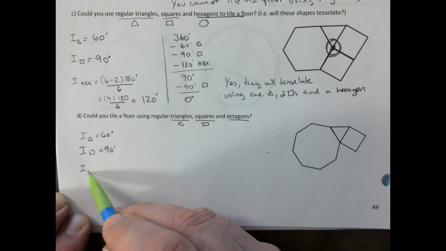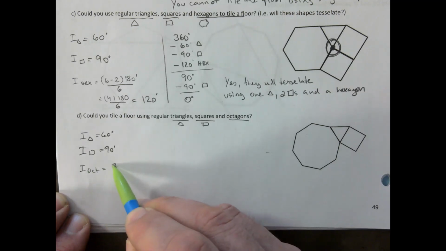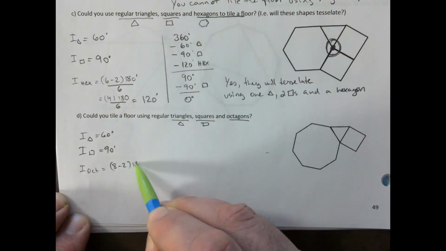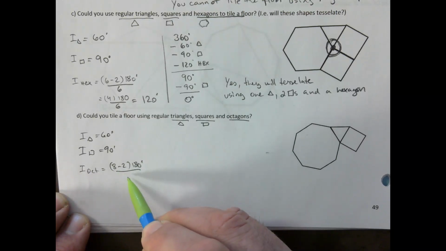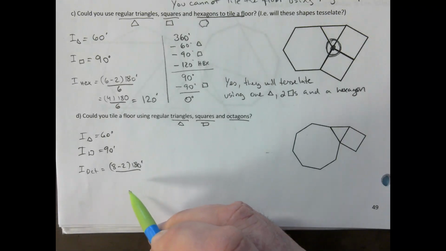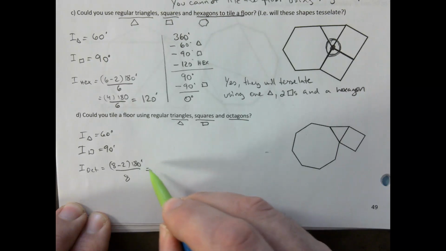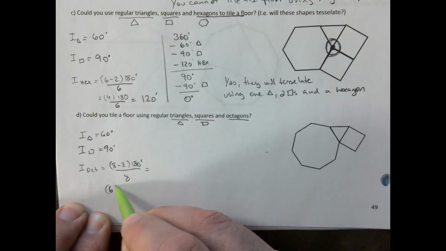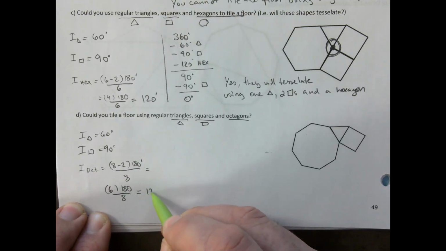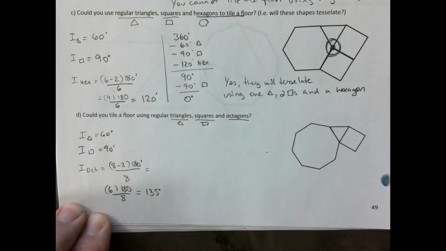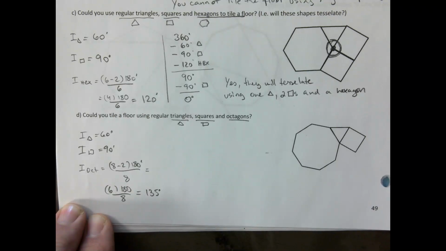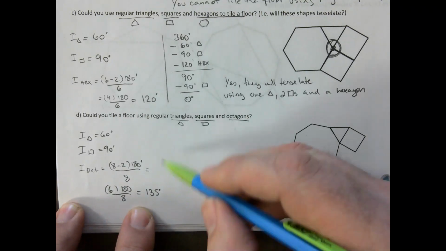An octagon would be 8 minus 2 times 180 divided by 8. That is 6 times 180 divided by 8. It's 135 degrees, you got it all.